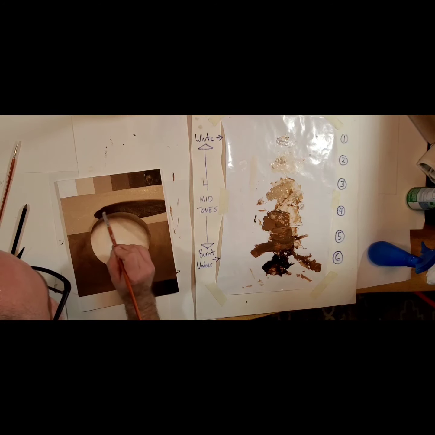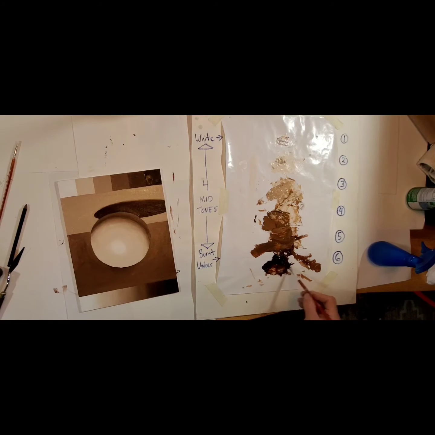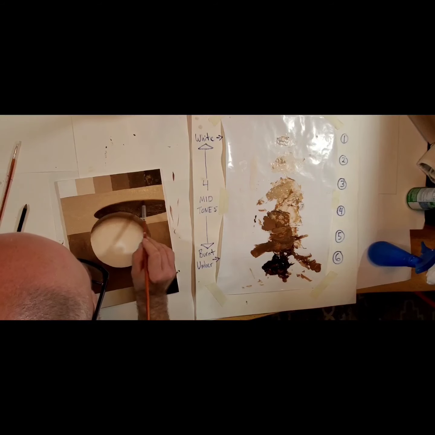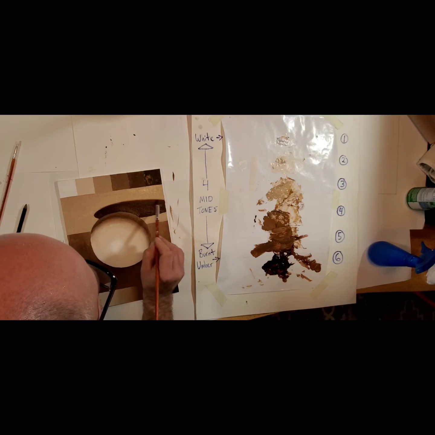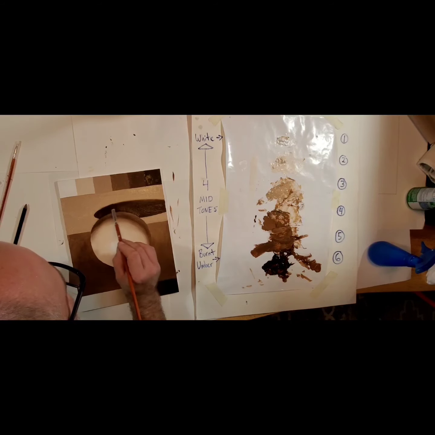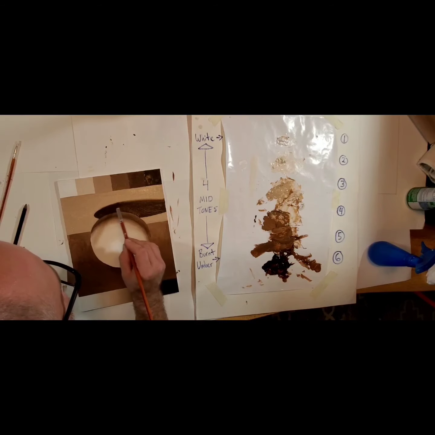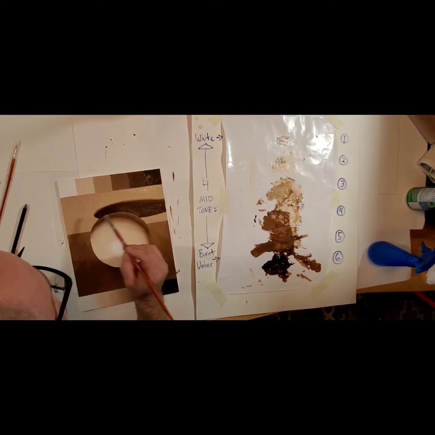I just loaded my brush with some of the darker color, and just going along the edge here, just barely kind of blurring that edge so it looks more like a shadow. And then all the way around.